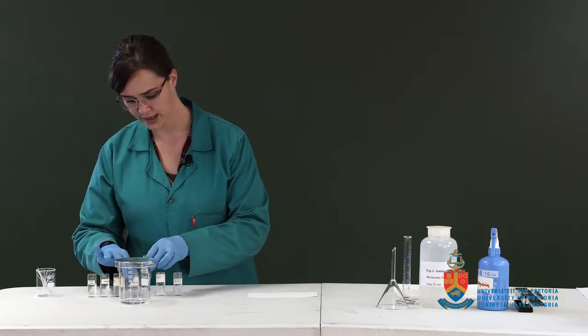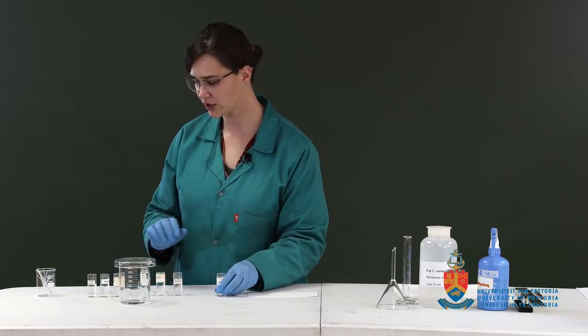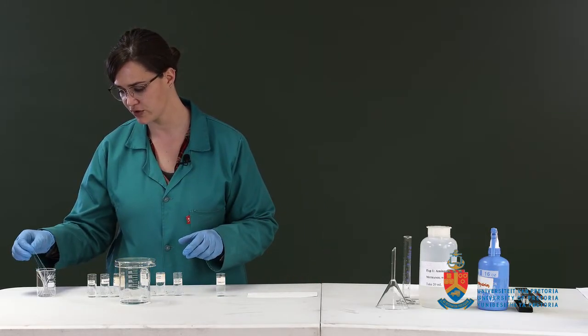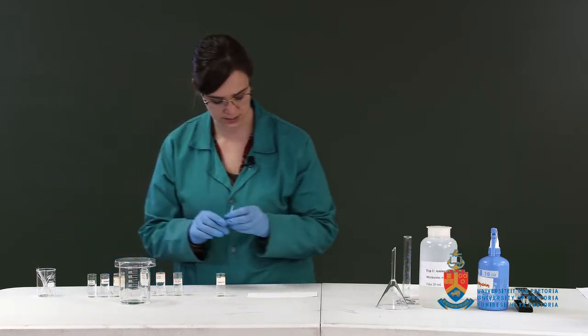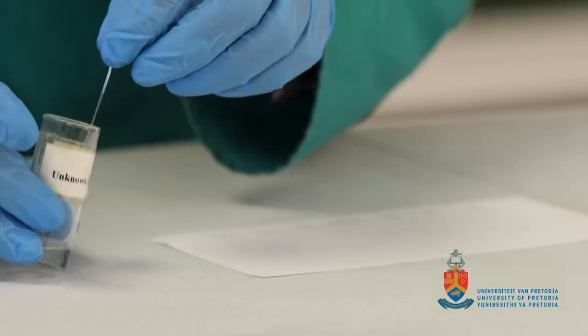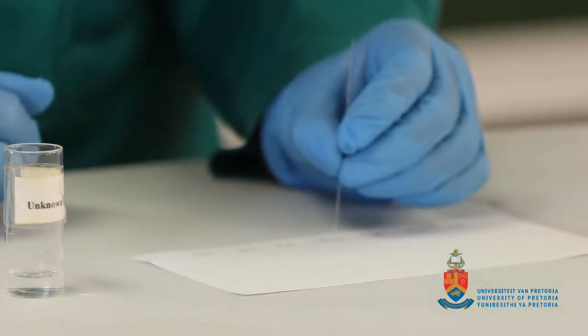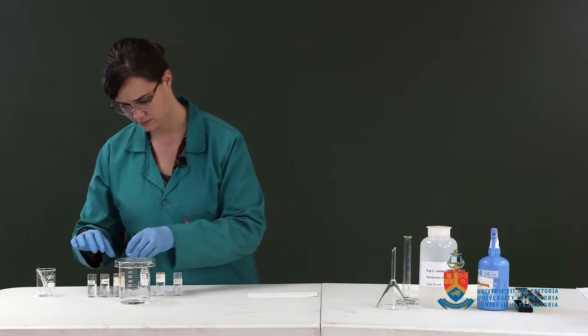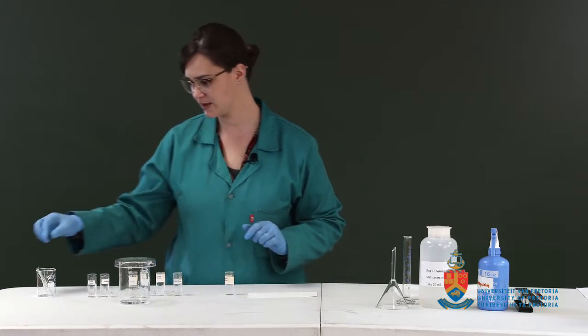Our unknown, which is unknown 1. Unknown 1 is a mixture of 2 of the known amino acids. Move over to histidine.